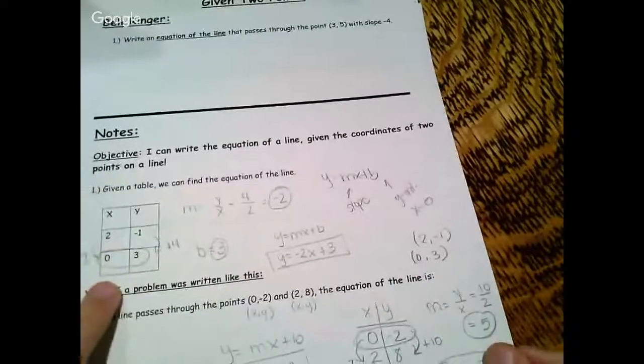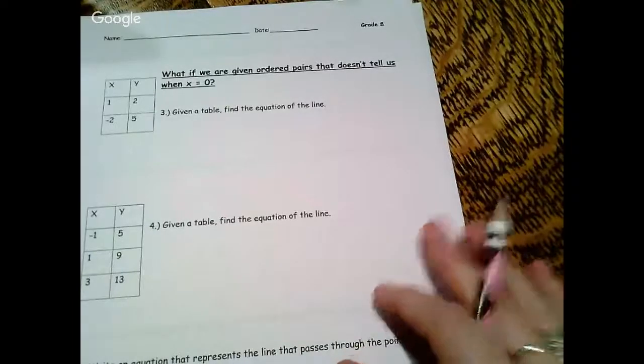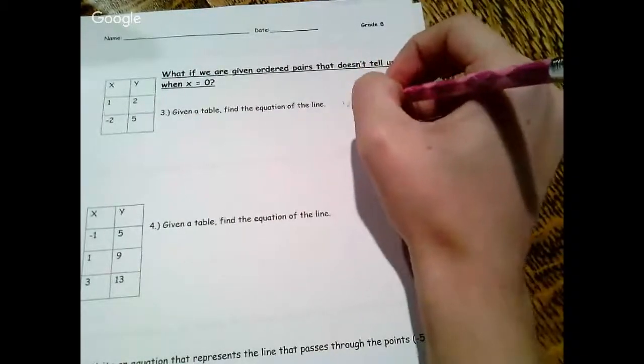Now, what if we're given ordered pairs, but it doesn't tell us when x is 0? Going back to our first two examples, we saw that there was the point (0, 3) and the point (0, 2), and that instantly told us what the y-intercept was. But what if we have a graph like this where it doesn't give it to us? Well, the first thing it says is to find the equation of the line. So we know we have to find the two big parts, our slope and our y-intercept. So we have y equals mx plus b.